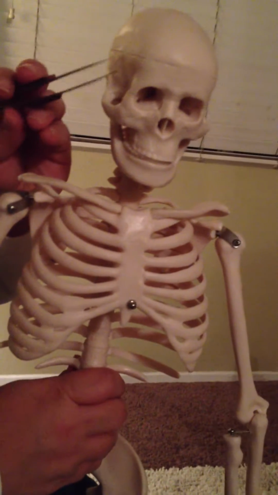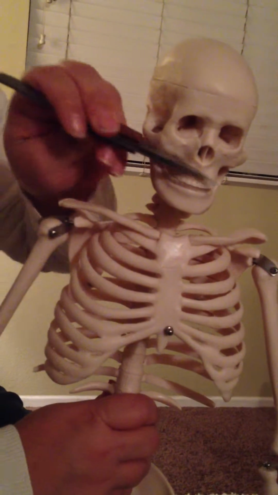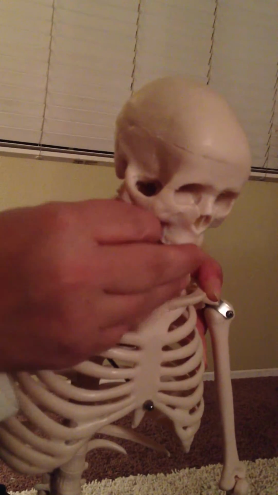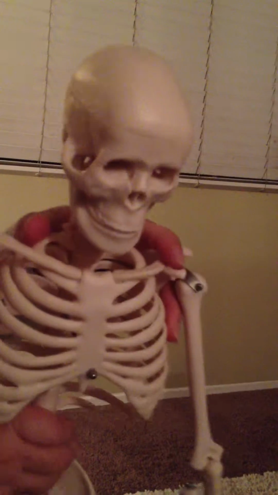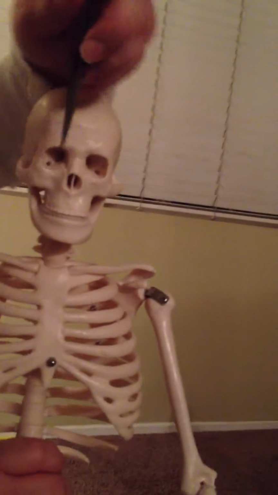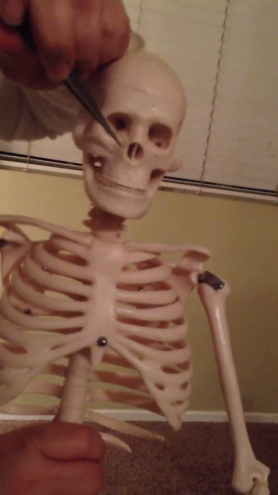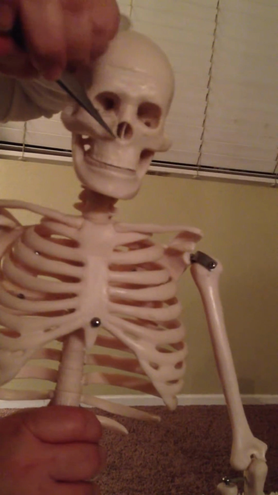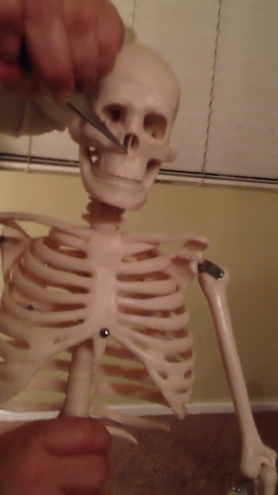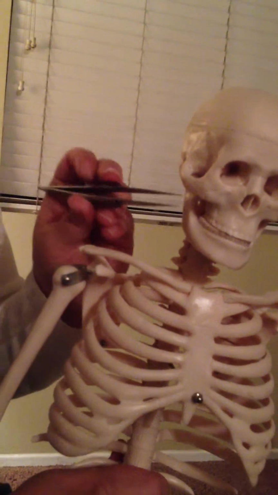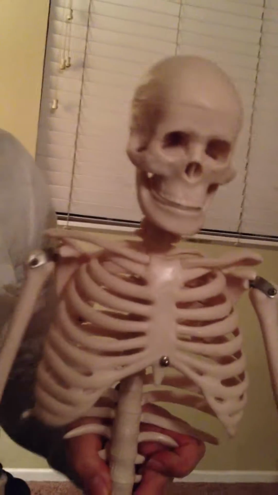So now we'll go to the facial bones. With the facial bones, we have the maxilla, which is over here. We have your mandible, which is here. So this is your mandible. And then you have your vomer, which is here. You have your inferior nasal concha, which is here, like the shell of your nose. And of course on your mandible, you have your body, your angle.